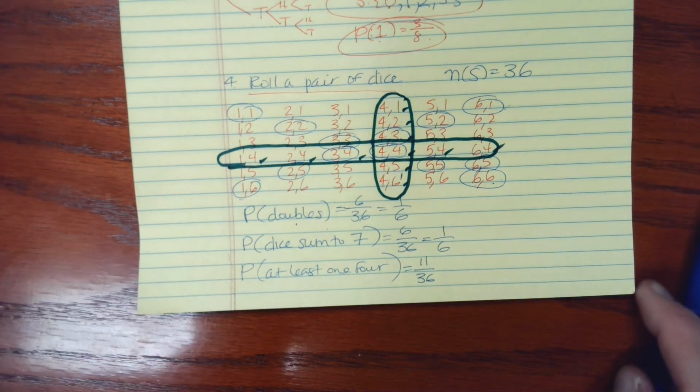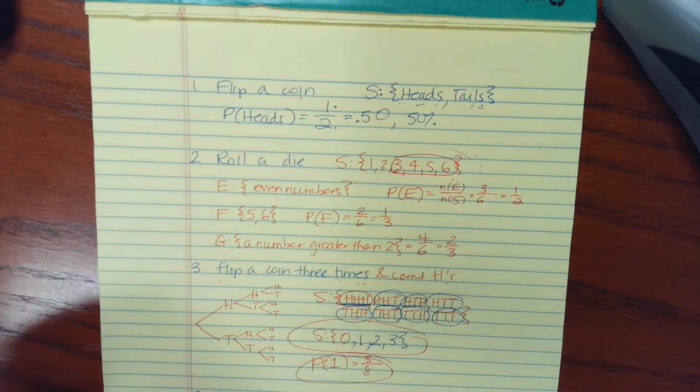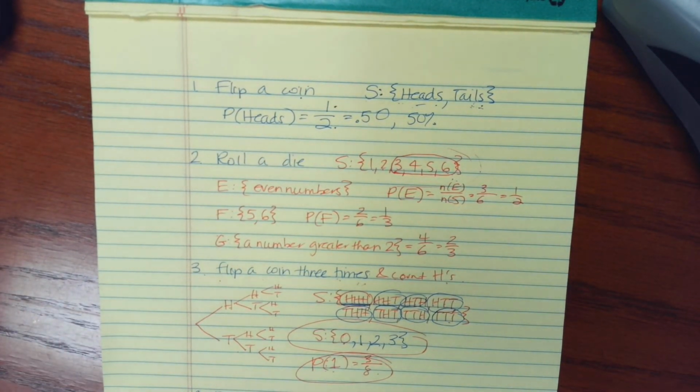All right, so I hope that helps with some of the fundamentals of probability, with some of the language that we use in probability, and then also how we can calculate theoretical probability.